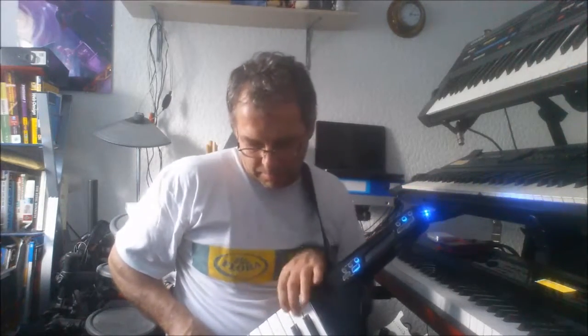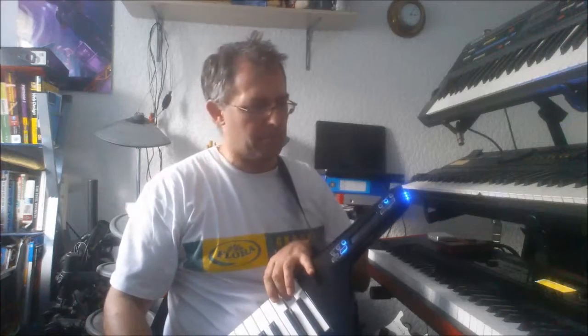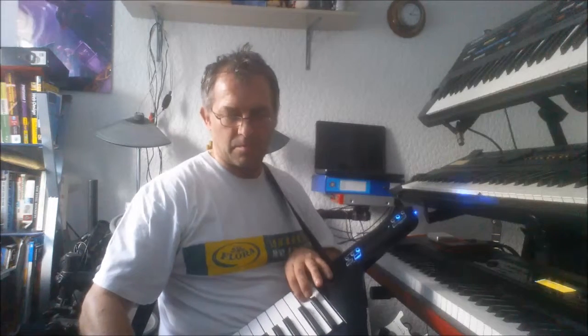Foot switch kicks the drums in. That's the filter on knob 2. Can't hear the reverb. Pressing down really hard will bring the reverb in because it's aftertouch being applied.